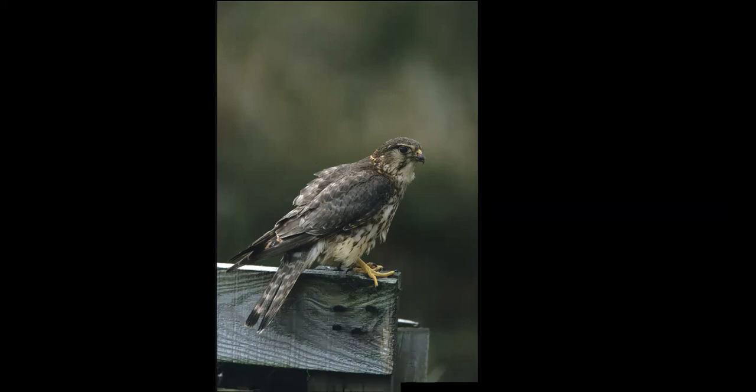Other than that, head to body ratio is a little smaller than the male because she's a bigger bird. And there's this rule of thumb, I should say, in ornithology, that the bigger the bird gets, the smaller the head is in relation to the body. And it works quite well when you've got dimorphic species like merlin.